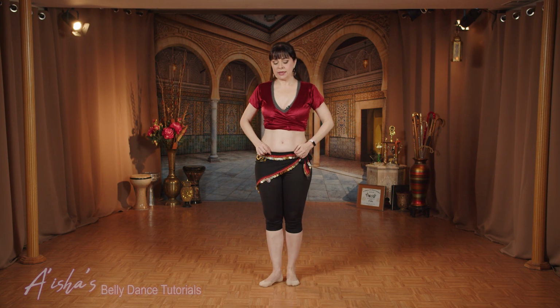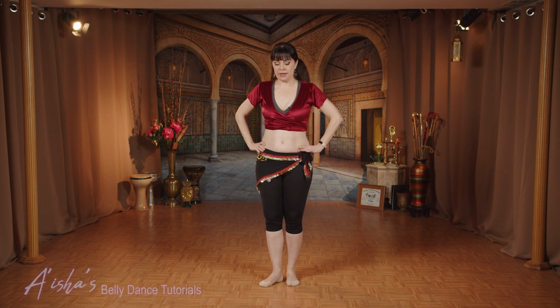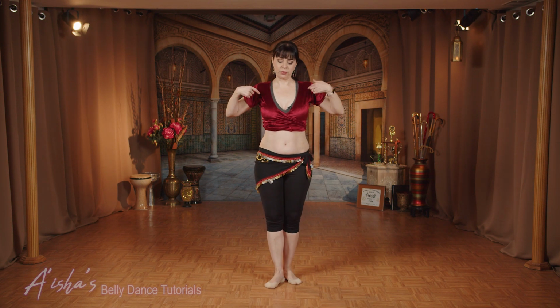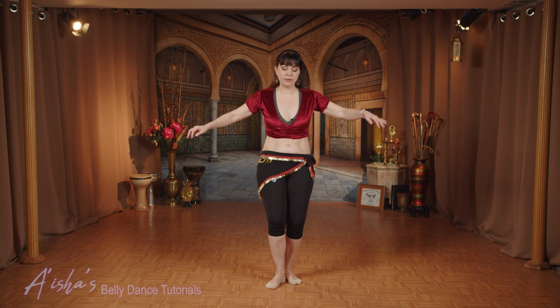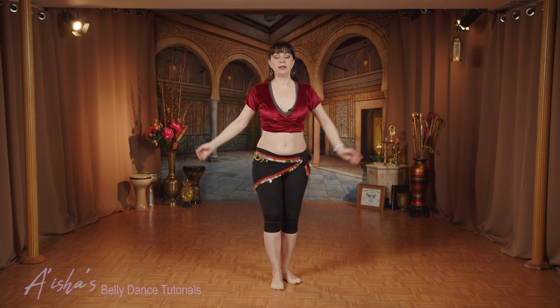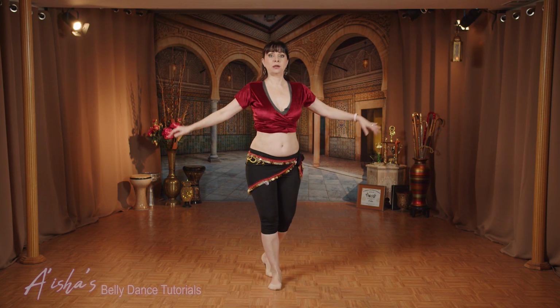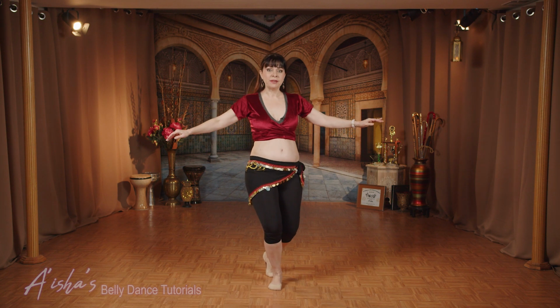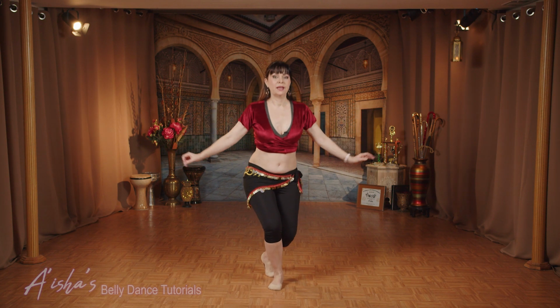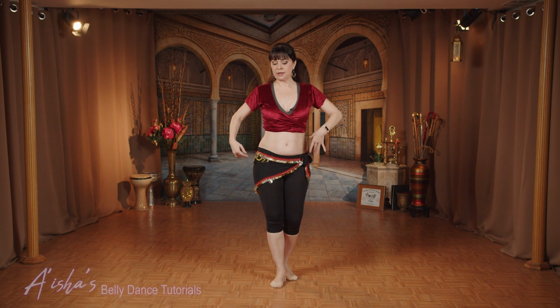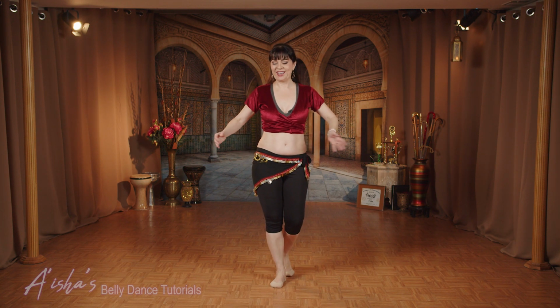So in today's class, I'm going to layer undulations from top to down over level changes. So we're going to go down with them. And over traveling steps in any direction.